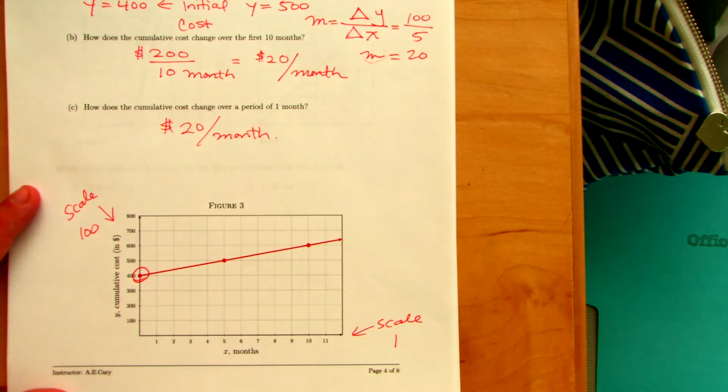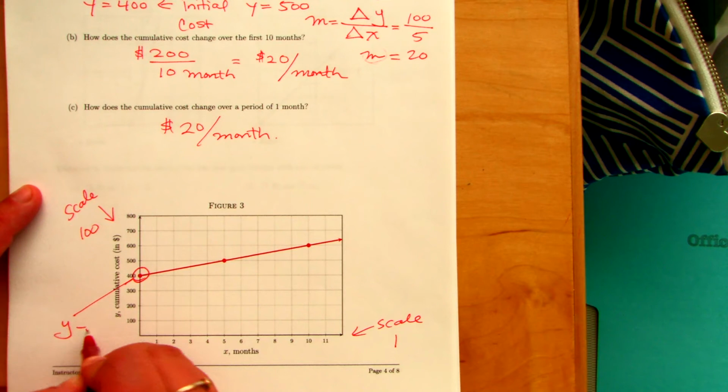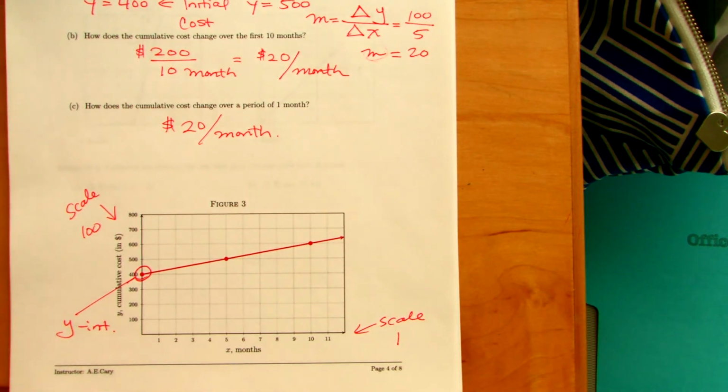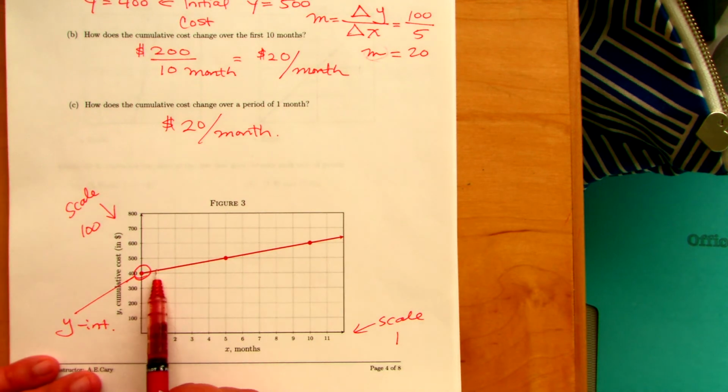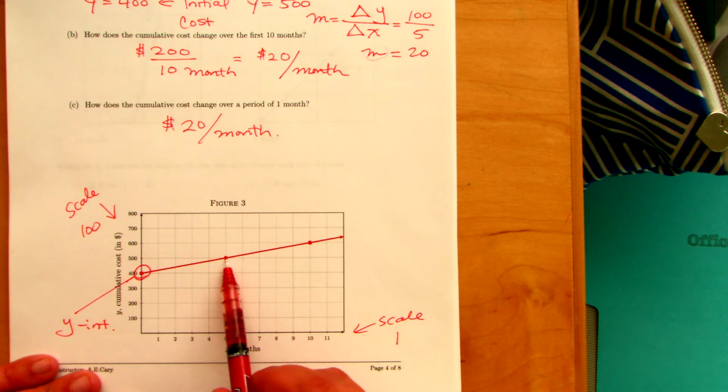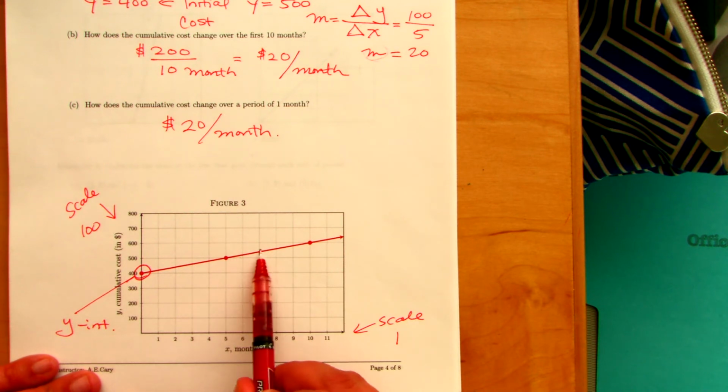What do we call that point? Y-intercept. The y-intercept is like what Sierra was talking about, our starting point, 0, 400. How much are we changing every month? Going up 20 over 1, $20 every month.